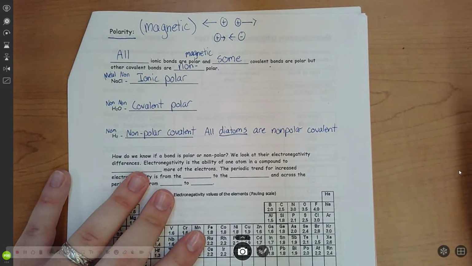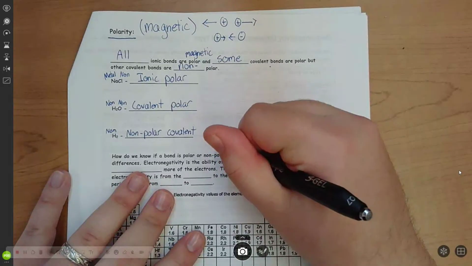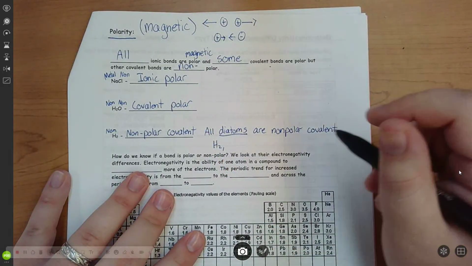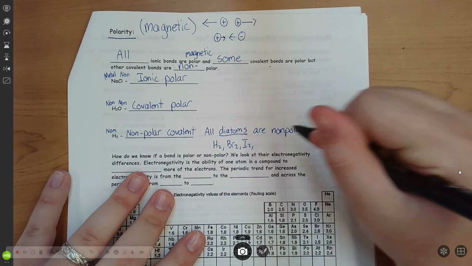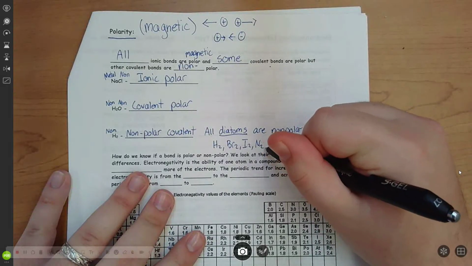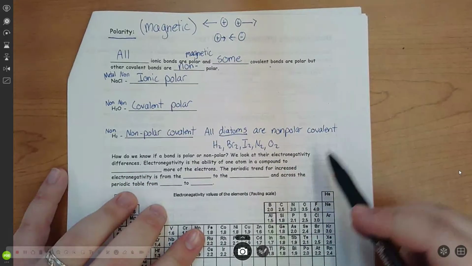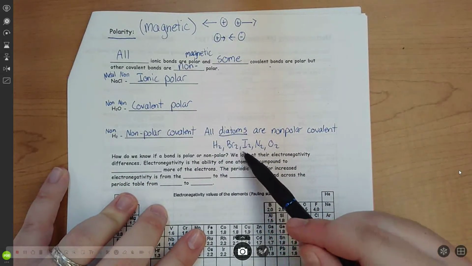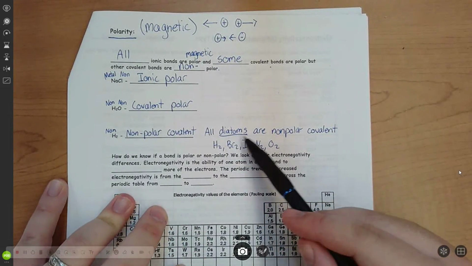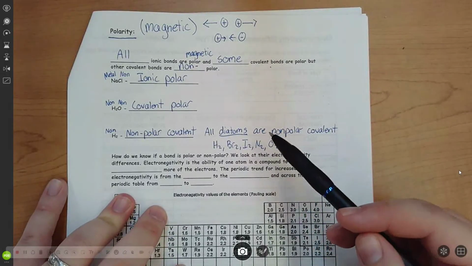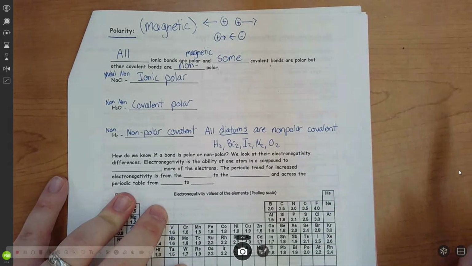And what I mean by diatom is things like the H2 that we see here. It could be Br2, I2, N2, O2. Any nonmetal that has a little 2 next to it is a diatom. And so whenever you see this in a problem, you can immediately know that it is a nonpolar covalent bond.